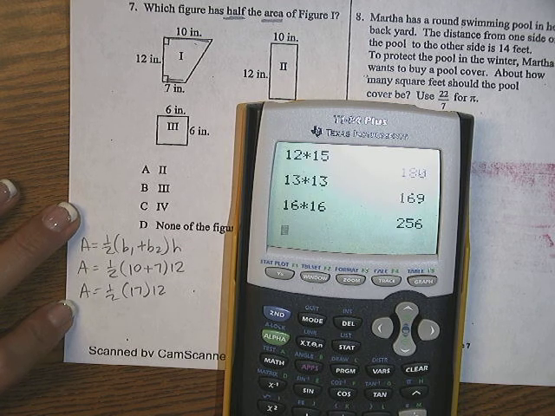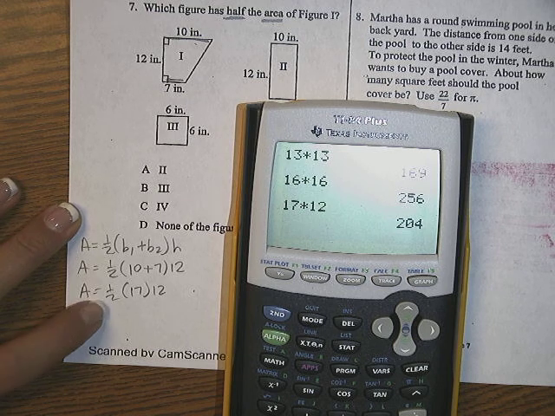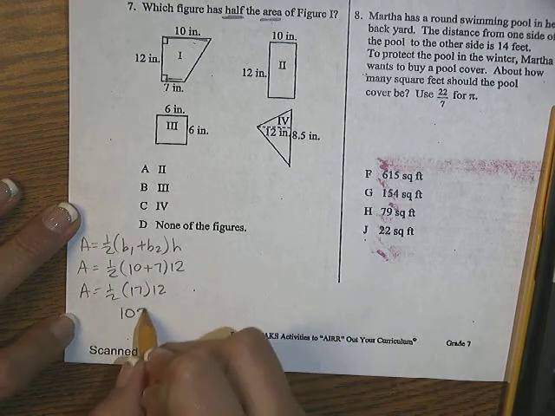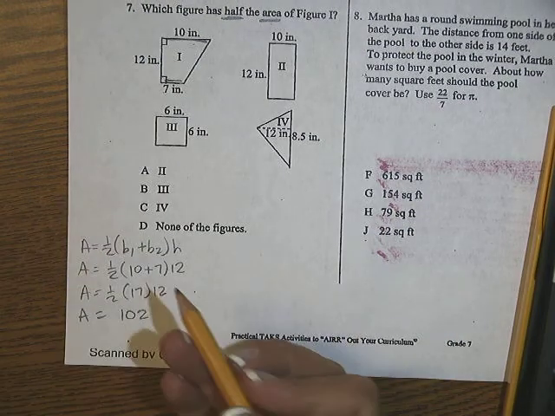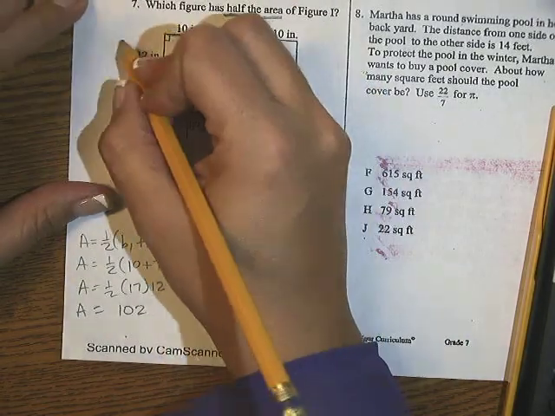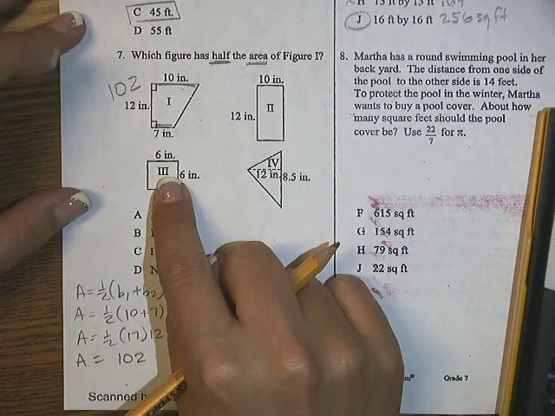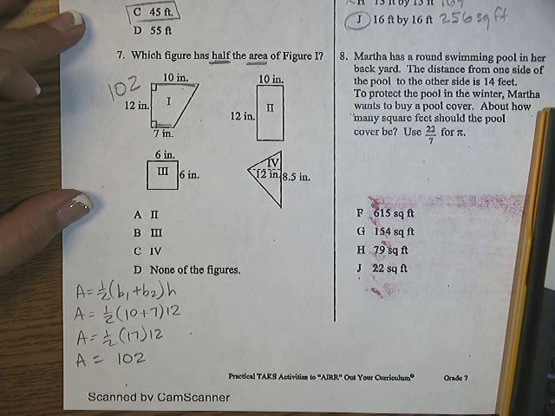You have a calculator, so I'm going to go ahead and do 17 times 12, and then cut that in half, which means divide by 2. And I got 102 square inches. Now, I'm not done because that doesn't really help, but it does tell me that this is this area. Now I want to know which of these 3 is half of 102.